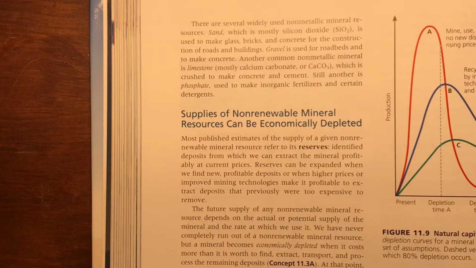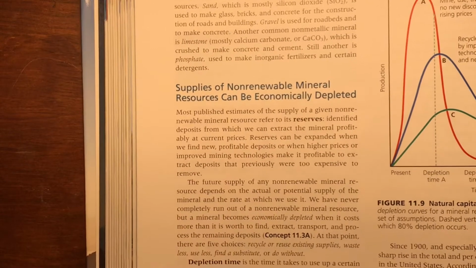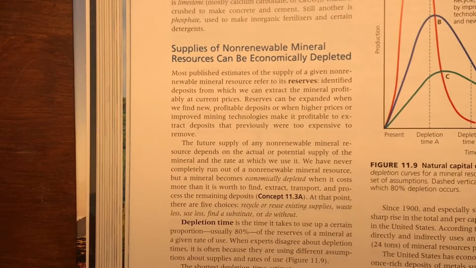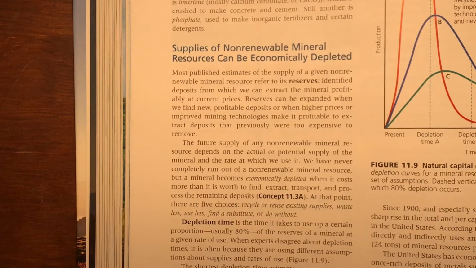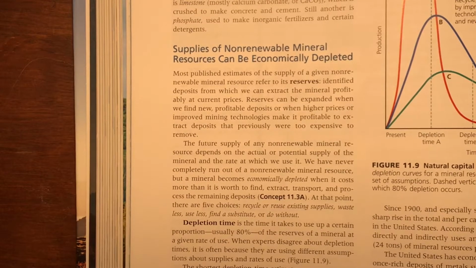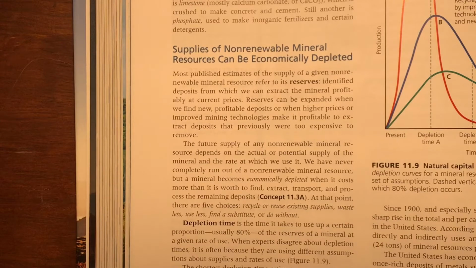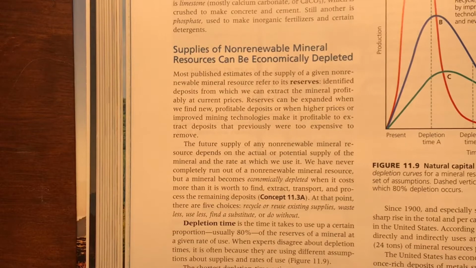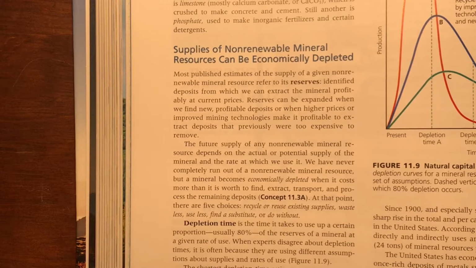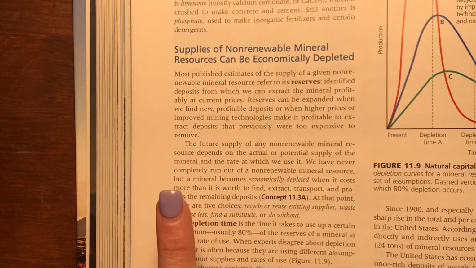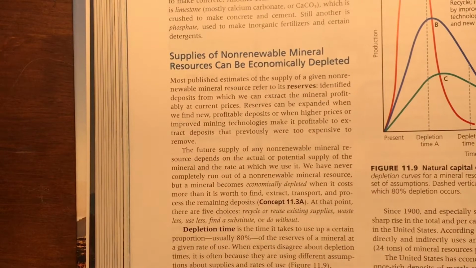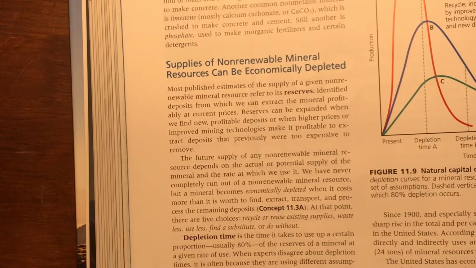What is a reserve? A reserve is an estimate of the supply of a given non-renewable resource. Again, these are non-renewable. It's not like growing trees. You have what you have where you have it, and that's pretty much it. Now, this word is kind of tricky because you can see it can grow when you find new profitable deposits. It also is not a number necessarily people share with other folks.